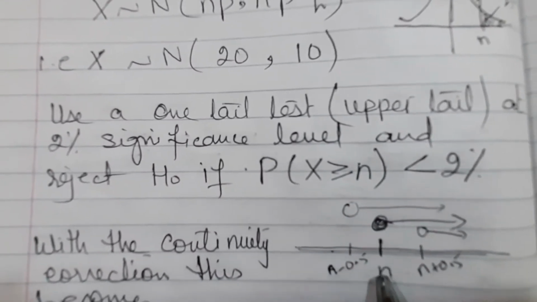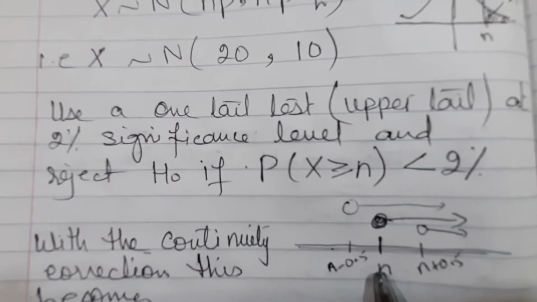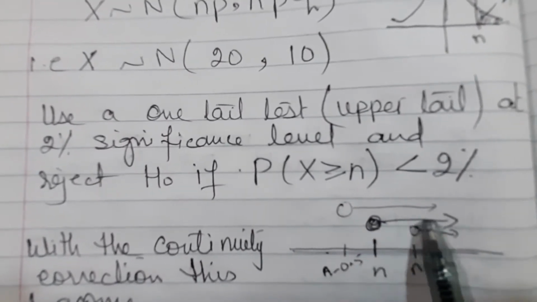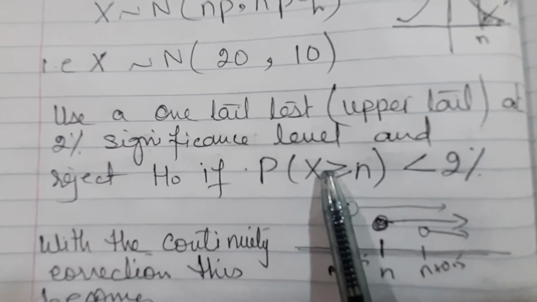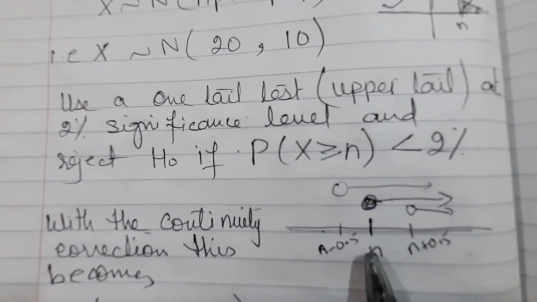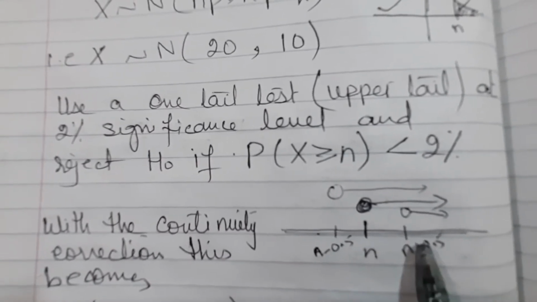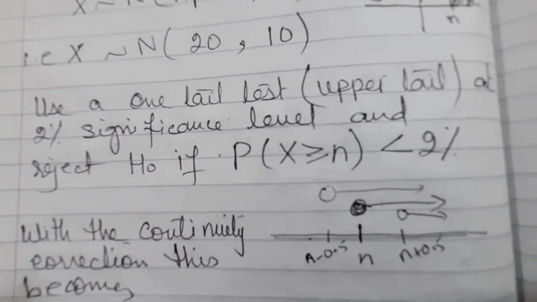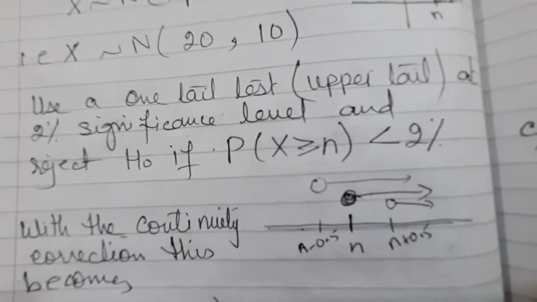Now suppose n is here, representing any number, right? You have to go to the right side because it is saying greater than or equal to. Now if you add 0.5, the number will be on the right hand side, because we know on the number line right hand side numbers are bigger.